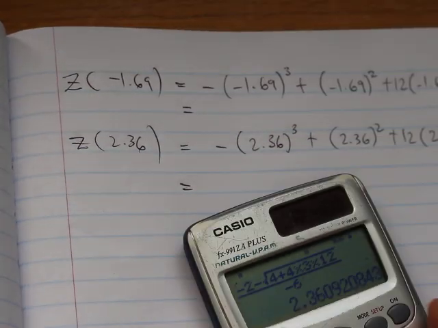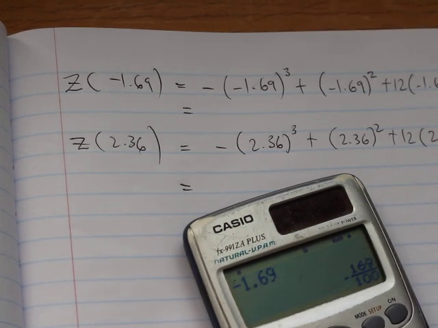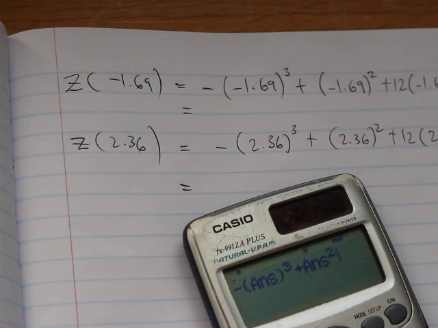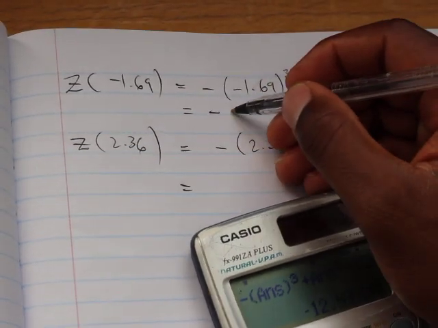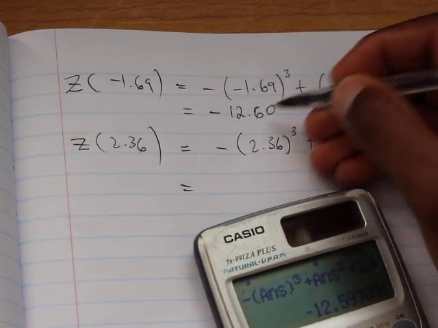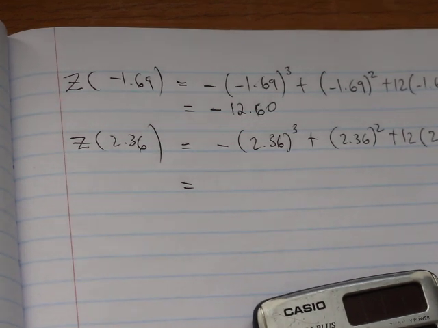So let's see what we're getting. Alright, so minus 1.69: minus answer cubed plus answer squared plus 12 times answer. We're getting minus 12.60, and then 2.36 this time around.